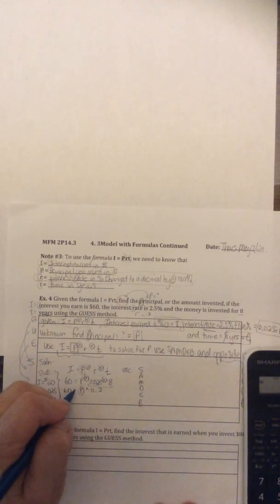Now I'm still solving for P, right? So the rule was that if P is on a side in the equation, when we're doing SAMDEB, we leave P wherever it is. So leave P on right side. That means over here, there is no P on left side. Okay?